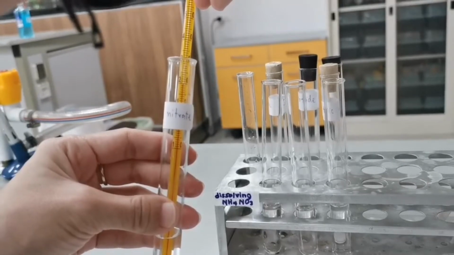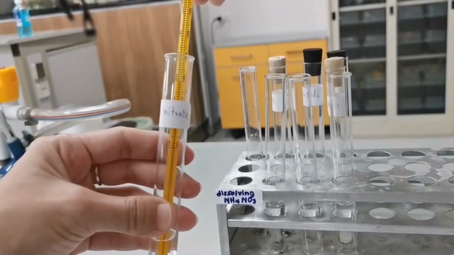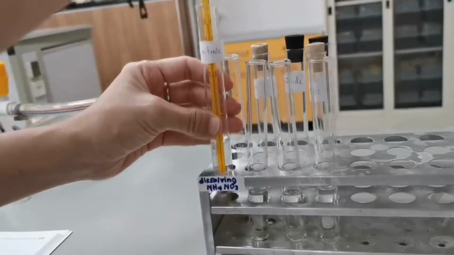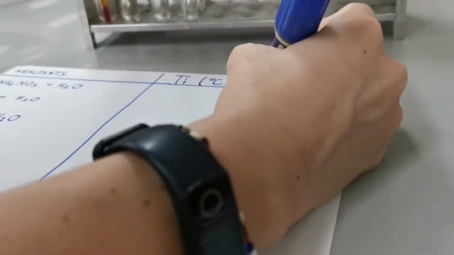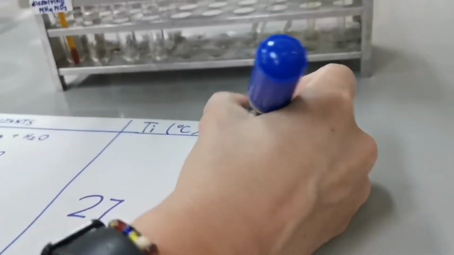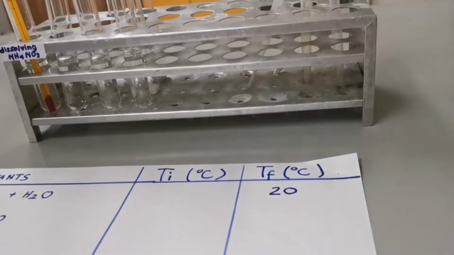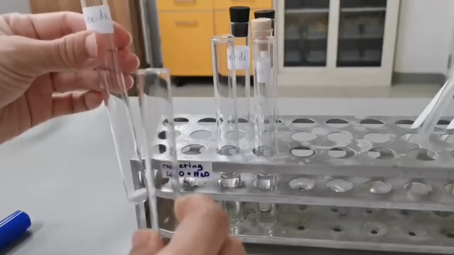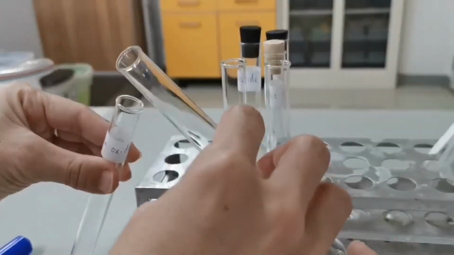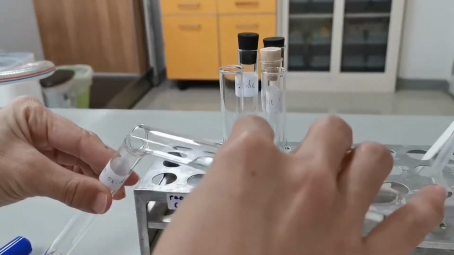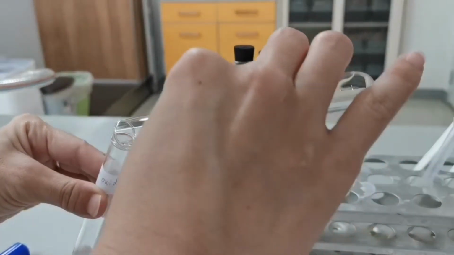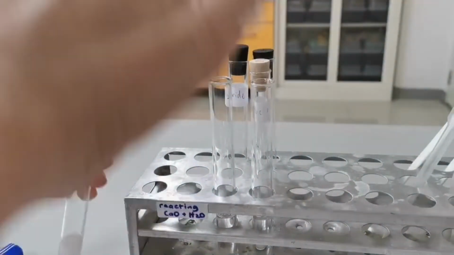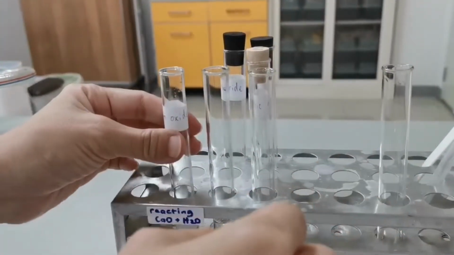The lowest temperature is measured to be 20 degrees Celsius. The second reaction will be between calcium oxide and water. 1 gram of calcium oxide in 5 milliliters of water.